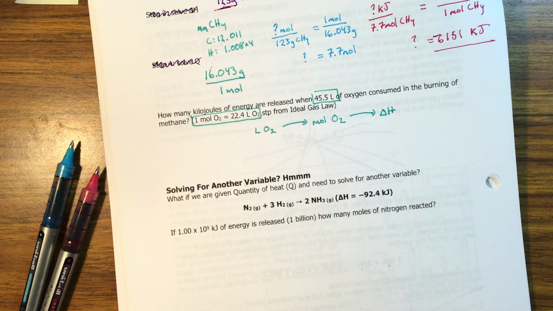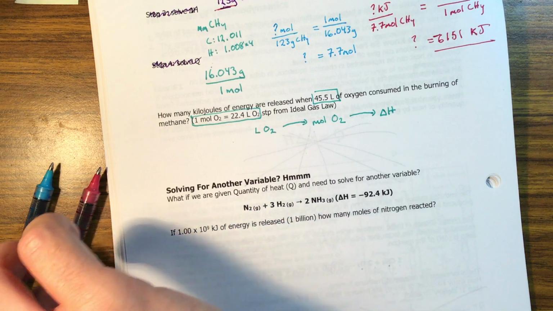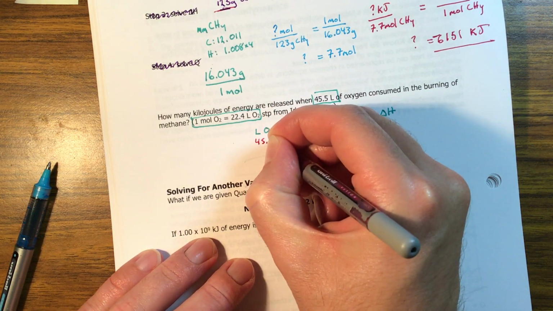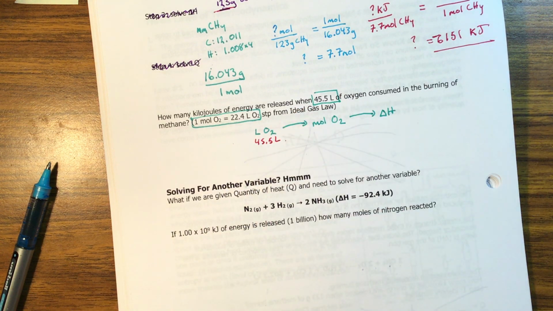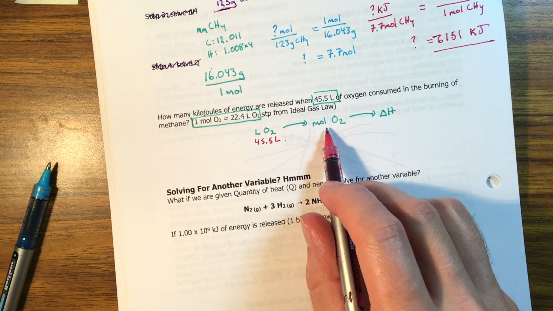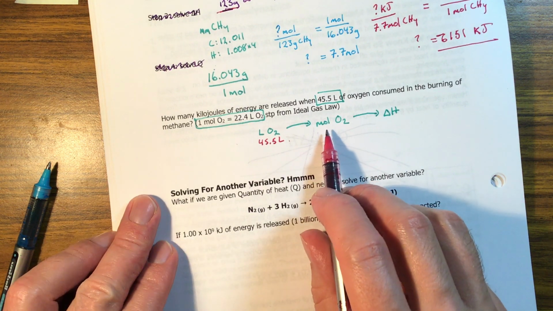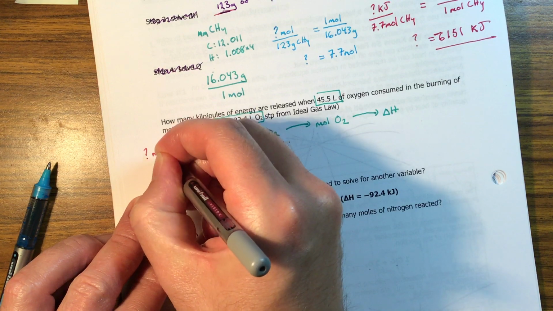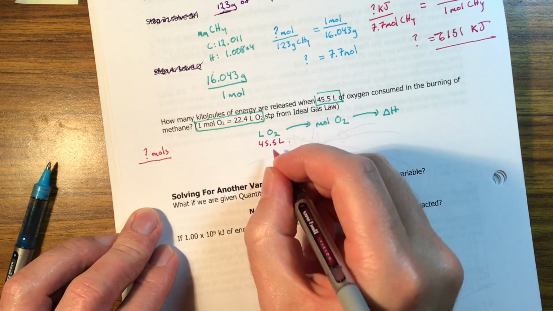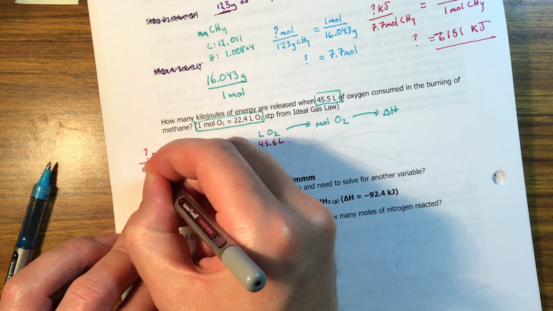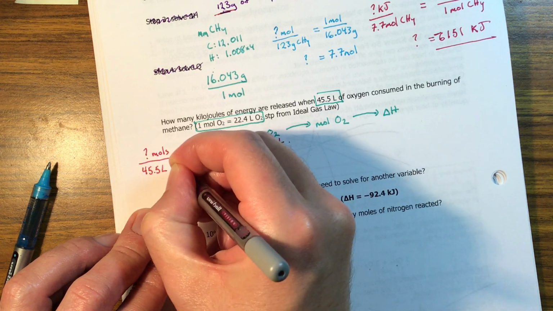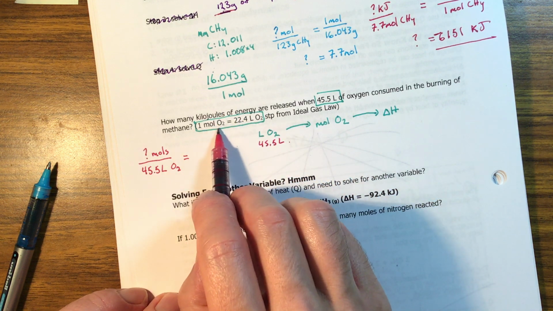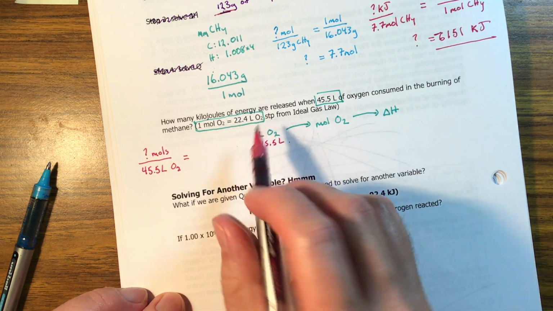So, let's start with this. First thing, I'm going to write down what I know. I know that I've got 45.5 liters of O2. And I'm trying to figure out my moles. So to do that, I put my moles on top. I say, how many moles will there be in 45.5 liters of O2 if 1 mole of O2 is 22.4 liters?